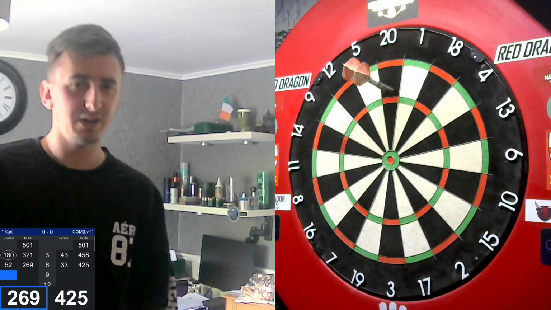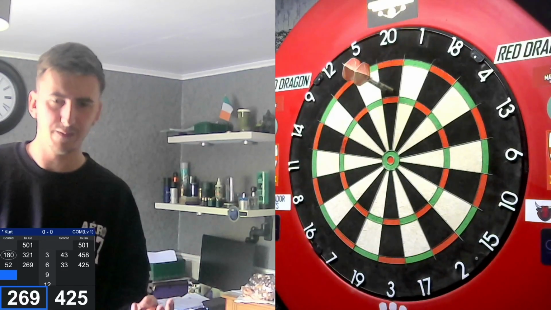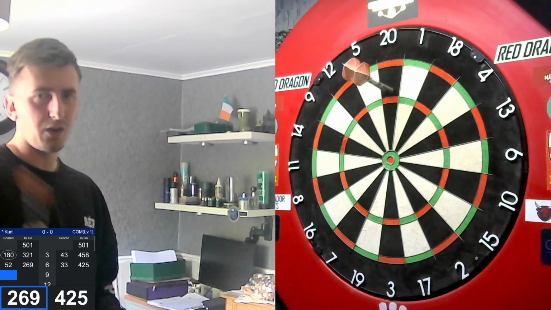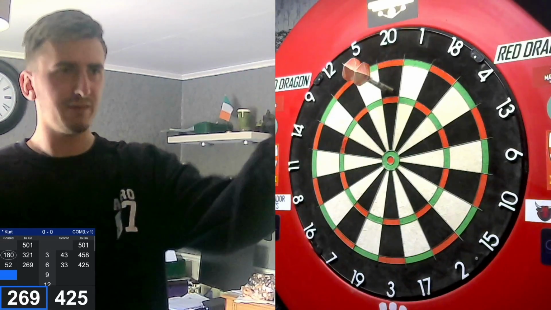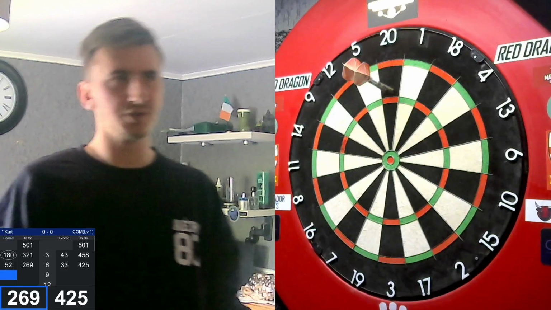Which means you have to have at least another 2 visits before you can finish the leg. So no matter what I do with this dart, you can't finish. Obviously if you hit a 57, it leaves you above 170, you can't do a checkout.